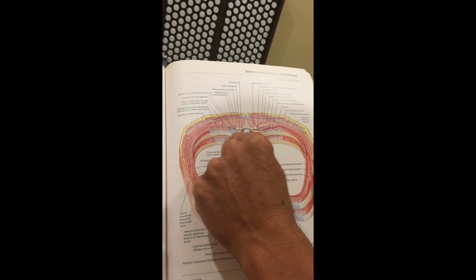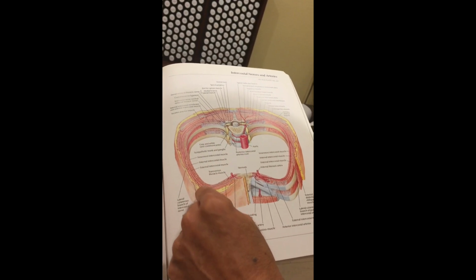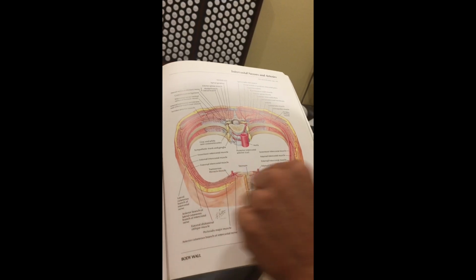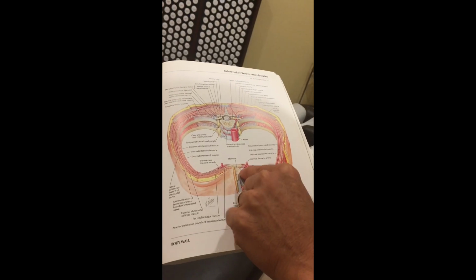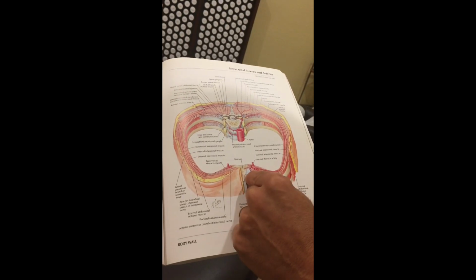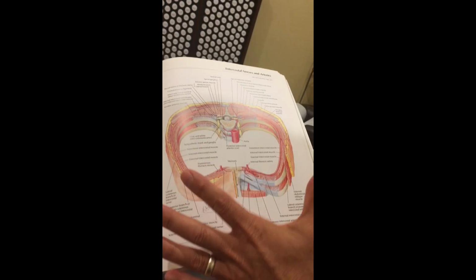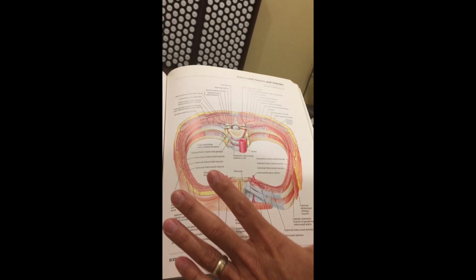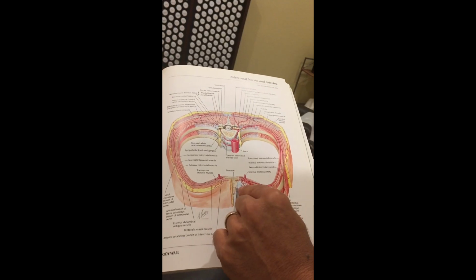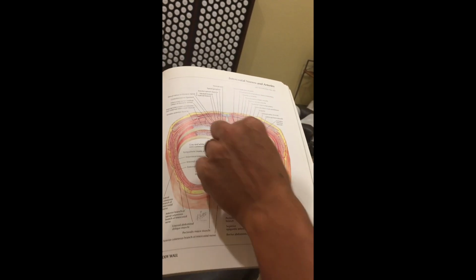If this misaligns, it can cause the rib to misalign. And if the rib misaligns at the rib head where it connects, it can cause a misalignment and inflammation here along the sternum. So one of the best things you can do is go to a chiropractor who has experience treating costochondritis, because you want to be very specific on which bone you adjust and how you adjust it.